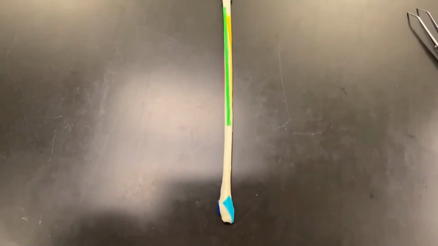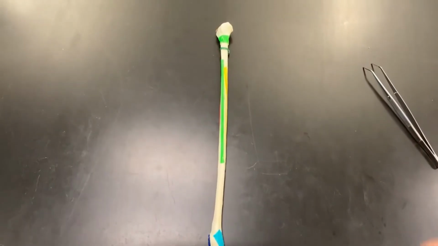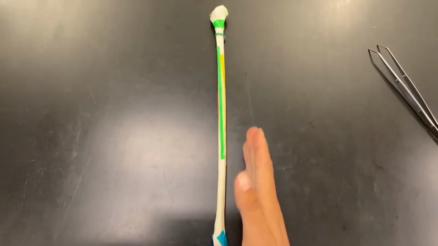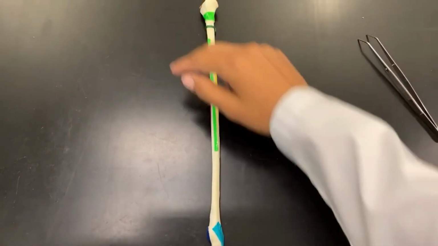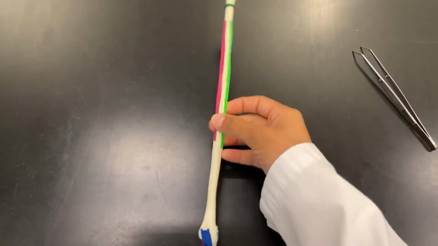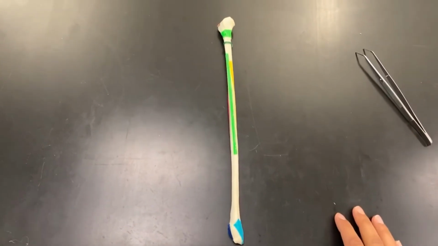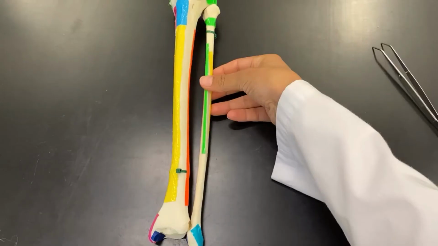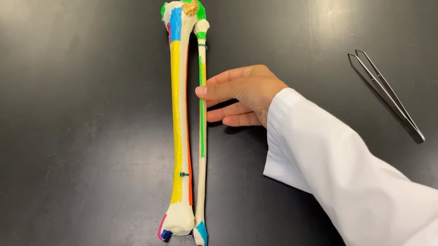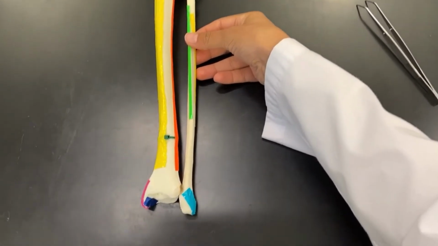Here we have our fibula. It is in the anatomical position with the proximal end, the distal end, the lateral, medial, anterior, and posterior. Now, I will show you what it looks like with the tibia next to it so you can orient yourself. So this is the tibia and fibula together. This is a left tibia and fibula. So they look like this together.